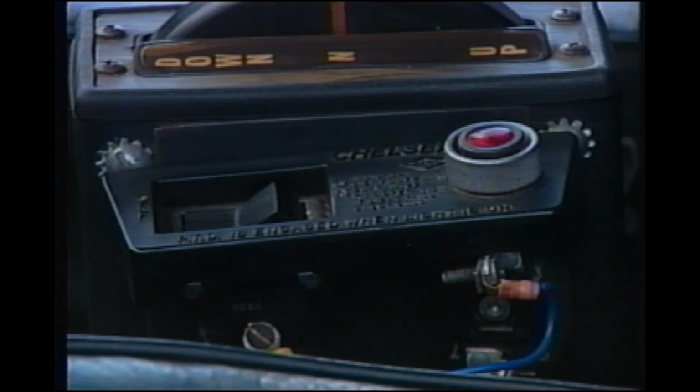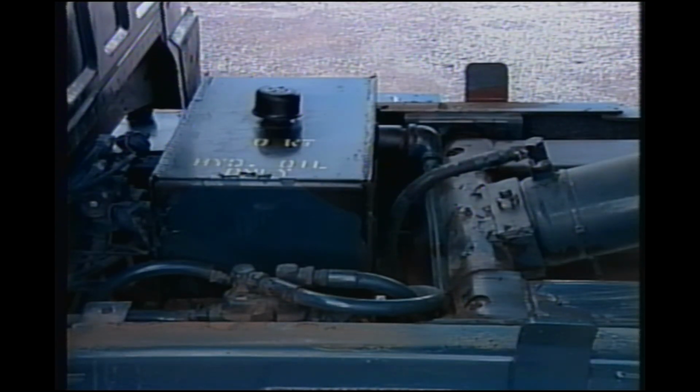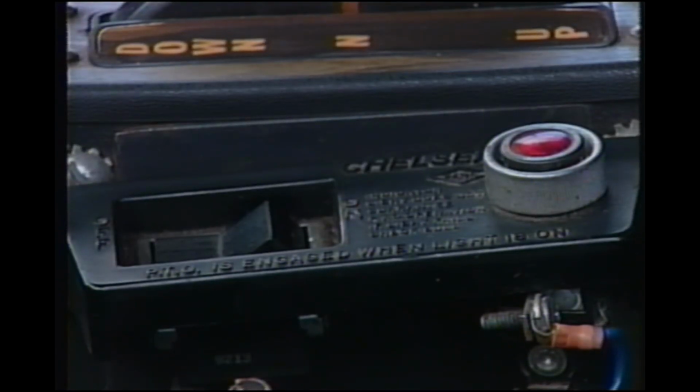The power takeoff control, or PTO as it is commonly called, connects the engine to the hydraulic valve body of the bed assembly. This control has two positions, disengaged and engaged. The bed will not raise without the PTO being engaged.